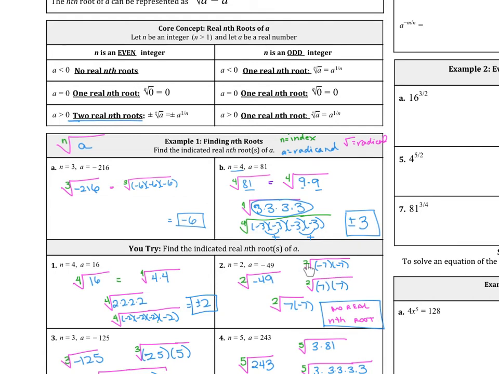We need 2 of the same value with the same sign. Negative times a negative would be positive, which is not the same. Positive times positive is still not negative 49, so that doesn't work either, right? Both of those don't work. The only way to make negative 49 is with the 7 and negative 7, but they're not exactly the same, so it doesn't work. It cannot come out. And so therefore there is no real nth root there.